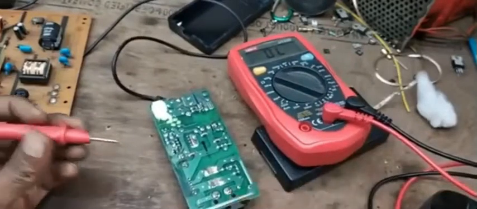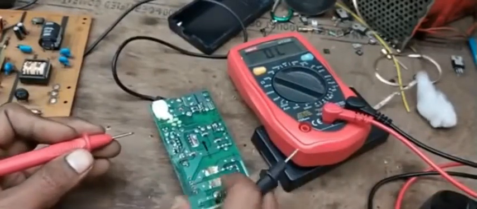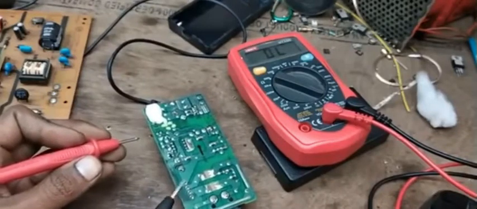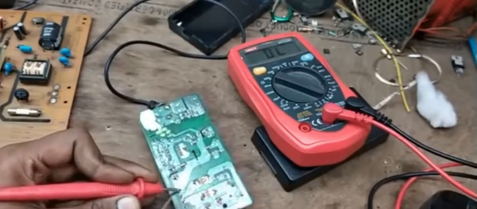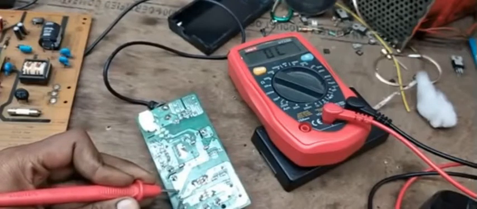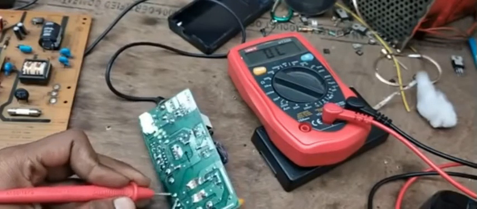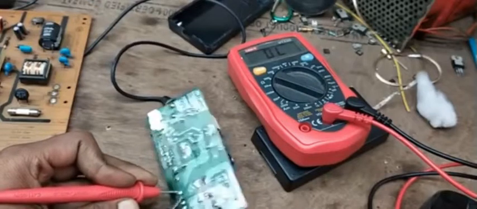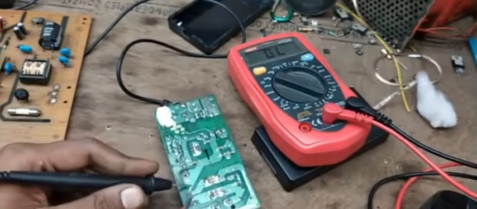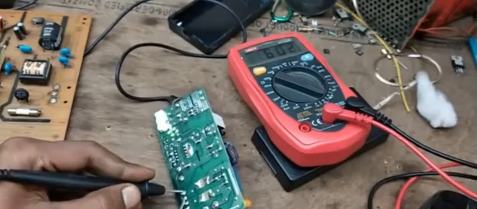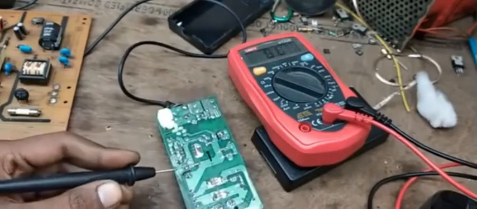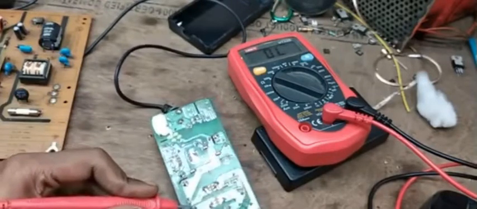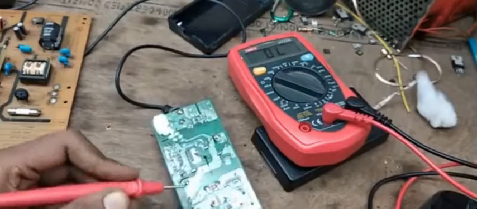Okay, let's check here the diode. The positive probe, positive to positive, negative to negative. Okay, no need to show the value. Okay, if we check the opposite, okay, need to show the value. It means this diode is good. Alright, no problem.